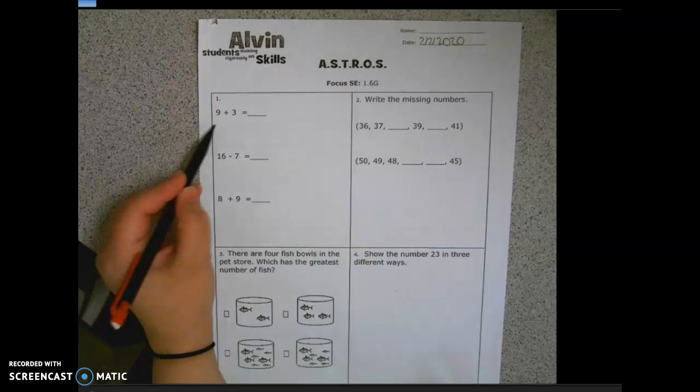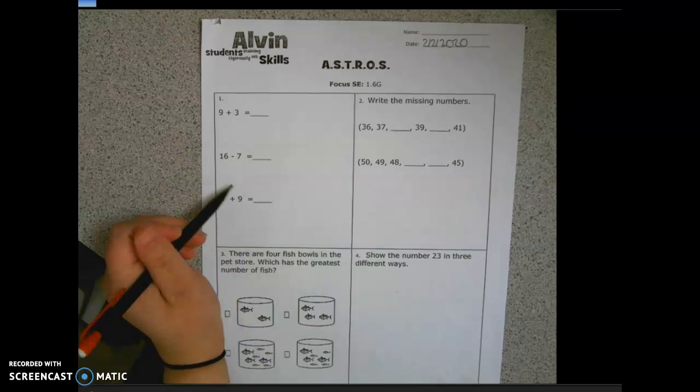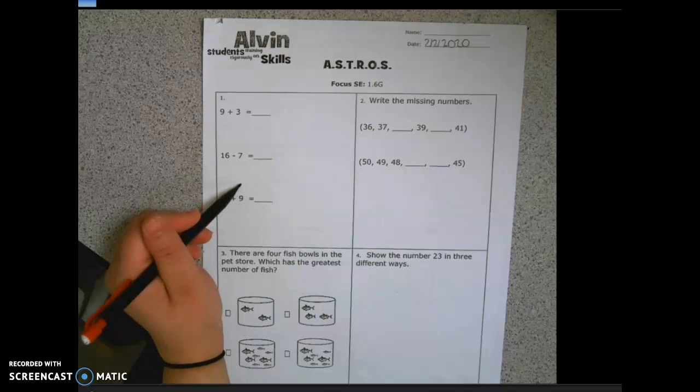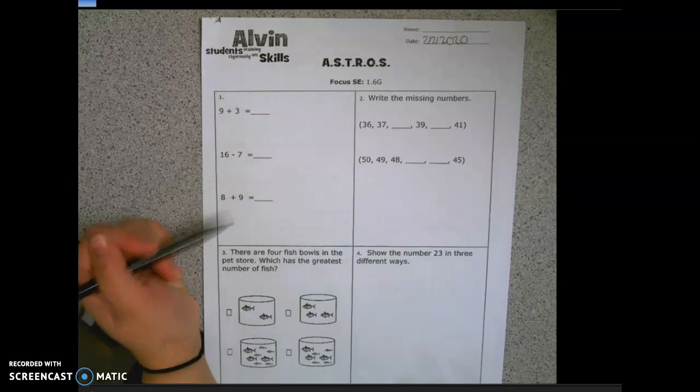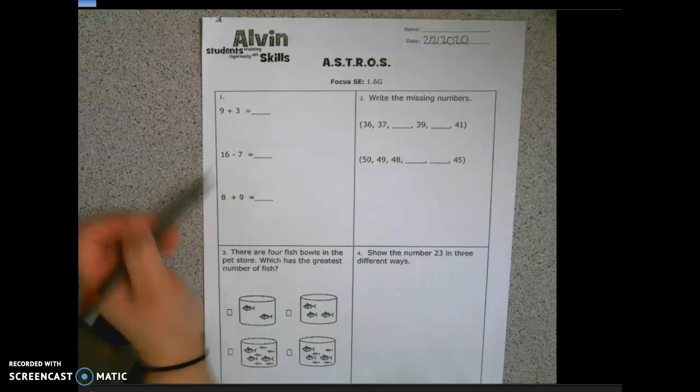1.6g, the first ones you're going to do are the same as always. You're going to be adding these or subtracting these numbers, writing the sum or difference on these lines. You can draw a picture to help you. You can use counters, you can use your fingers, you can use any manipulative you have to solve these problems.